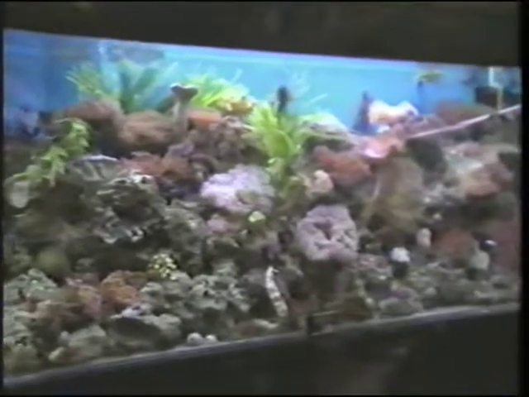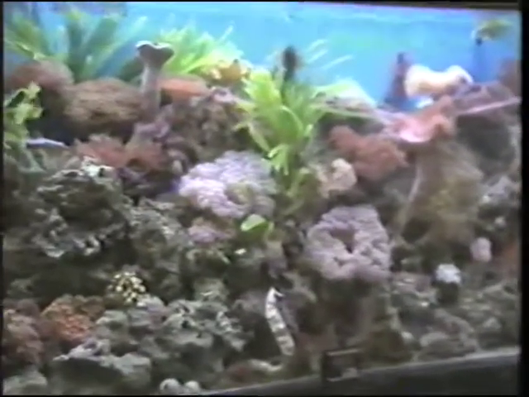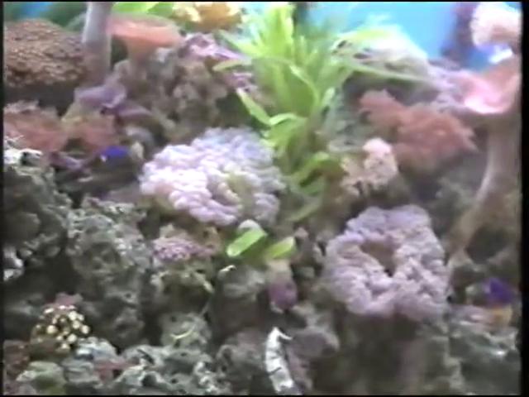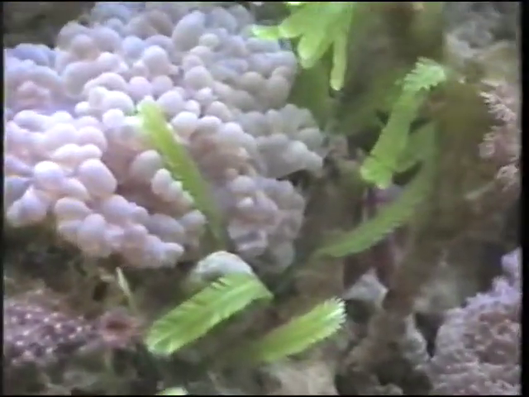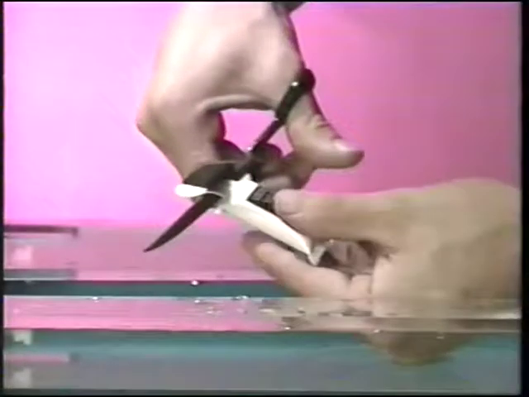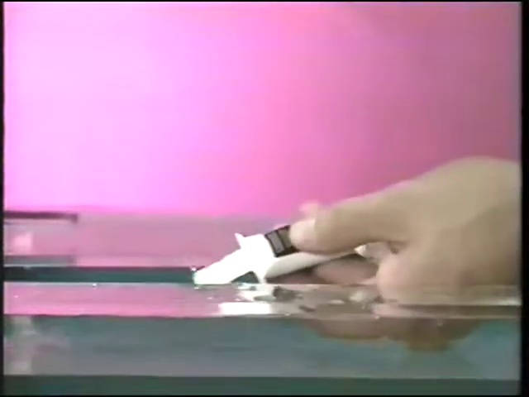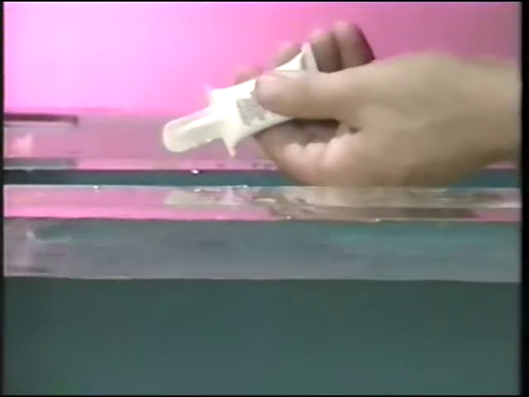Once you have finished building your reef structure and salt water has been added to the tank, a process known as cycling will begin. Cycling is nothing more than the necessary time it takes for nitrifying bacteria to populate the live rock and various biological filter media present in your system.